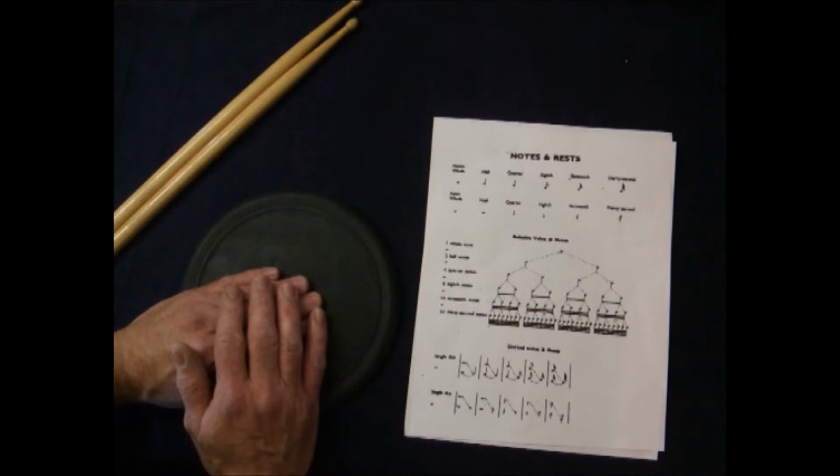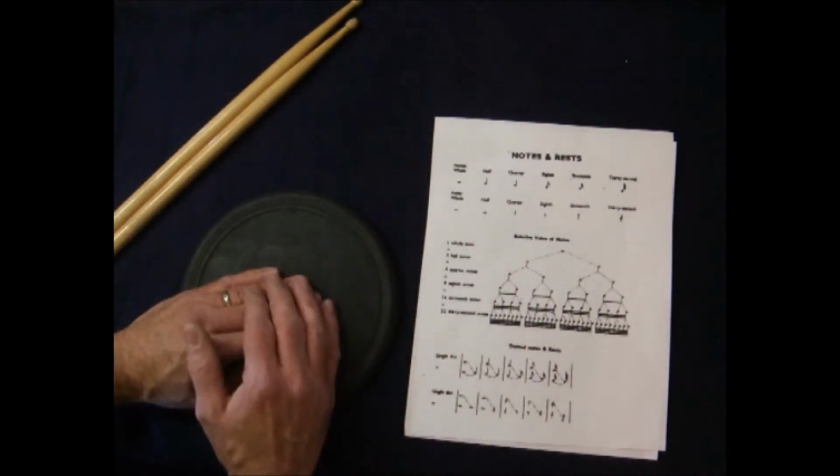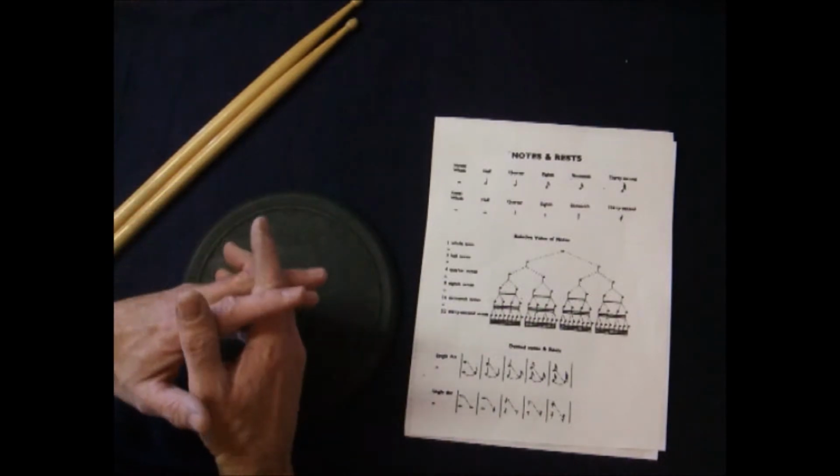So what we're going to be talking about here is just this pyramid of notes right here. And what this video will be doing is just addressing the names of the notes, how they're counted, and how they relate to each other.